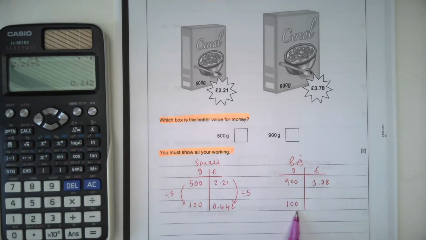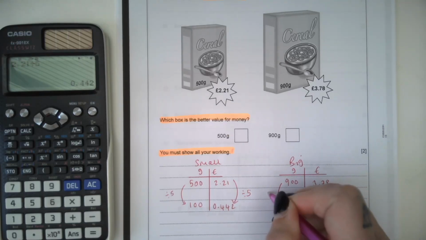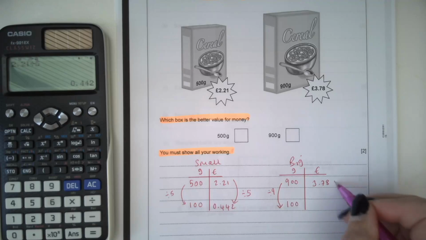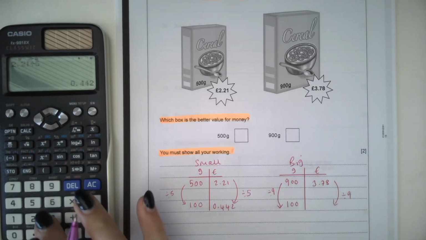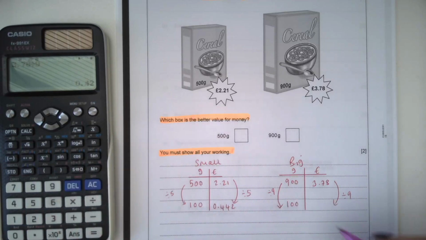I'm going to do the same on this side. I'm going to make this 100 grams. So we're scaling down. We're going to divide by 9 this time. So I'm going to divide by 9 on the other side. So 0.42. I didn't need that 3rd decimal place, but sometimes another number appears, and if they matched it here, I'd need that 3rd value to compare.